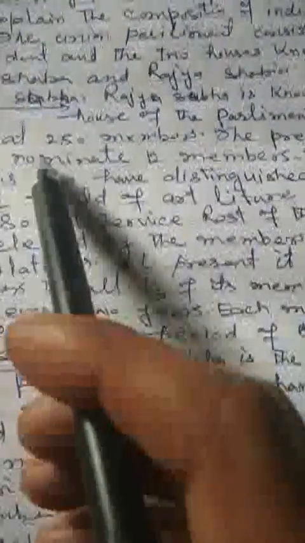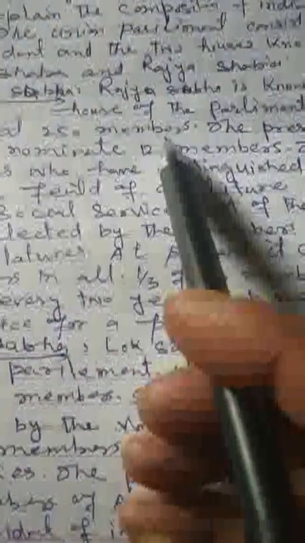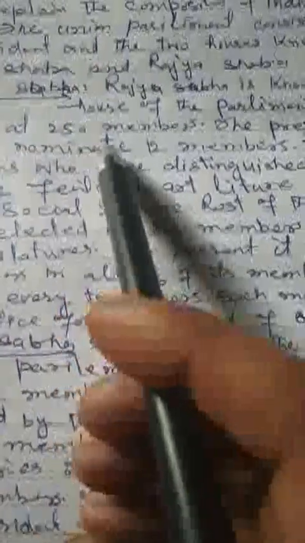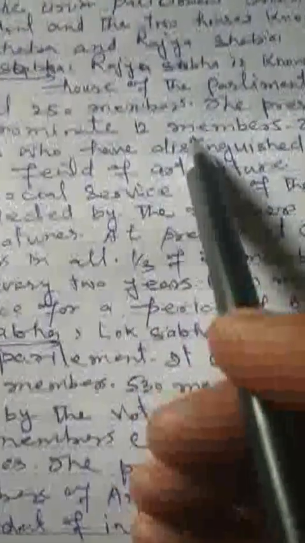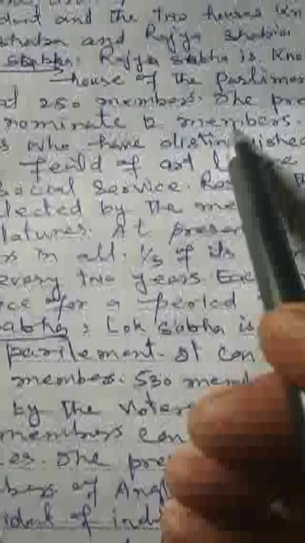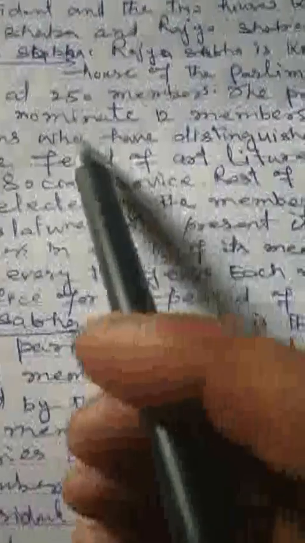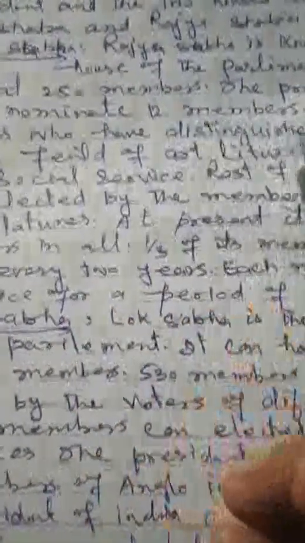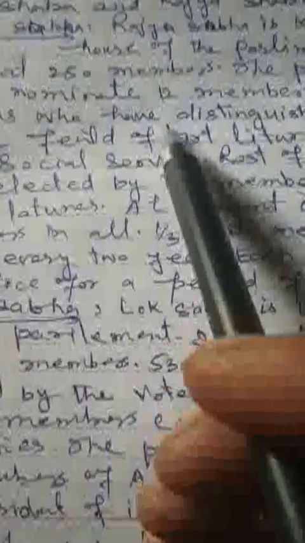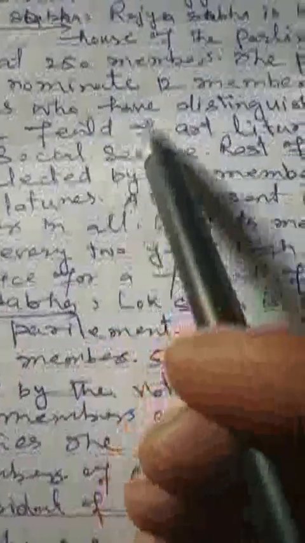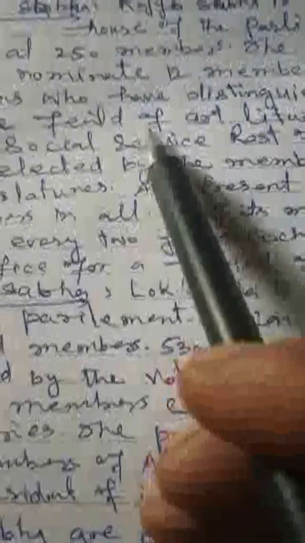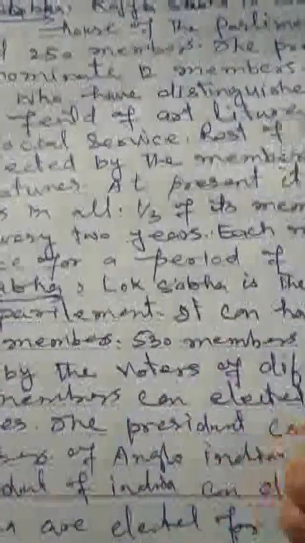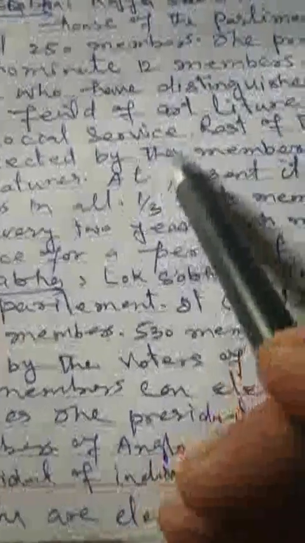It can have only 250 members. The President of India nominates 12 members. These are persons who have distinguished themselves in the field of art, literature, science, and social services.